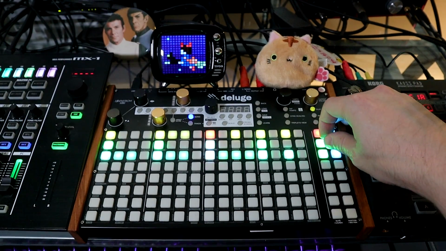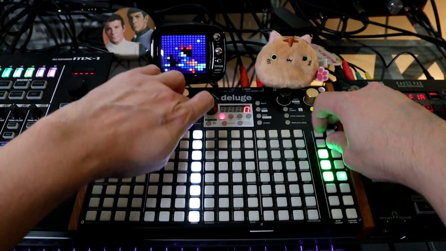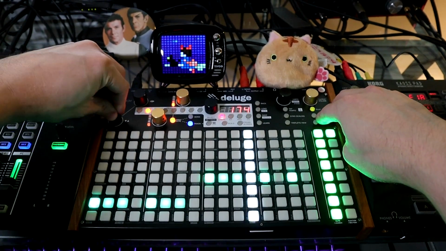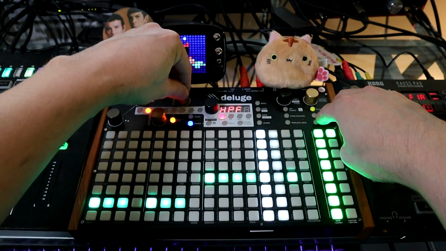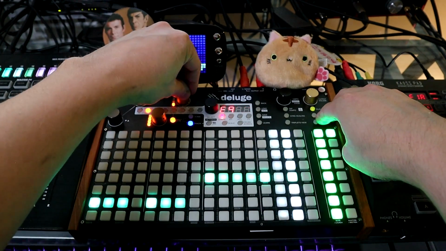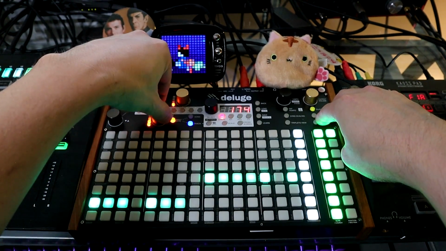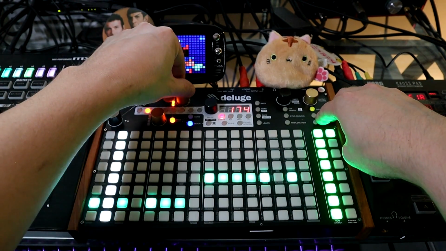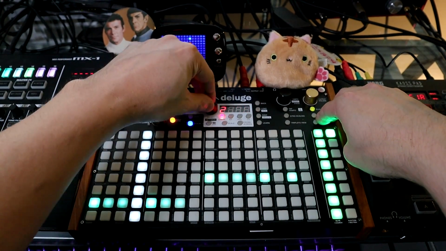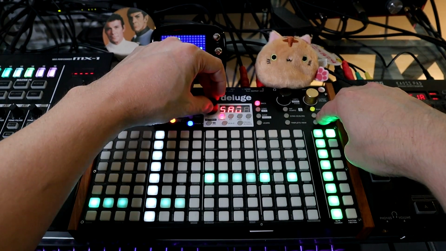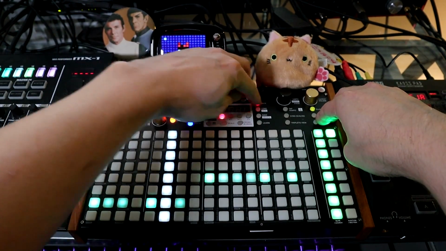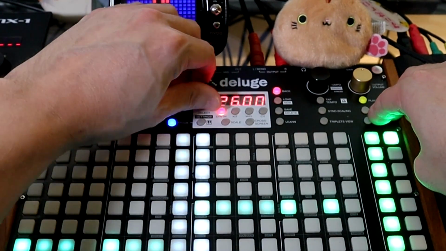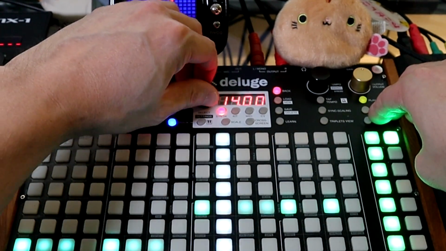Turn off that track. We're going to go into this track again. Let's turn it up. Turn down the EQ a little. We're going to go to oscillator 2. Let's change the type of that to saw. Transpose this much lower. Bring it to 12.